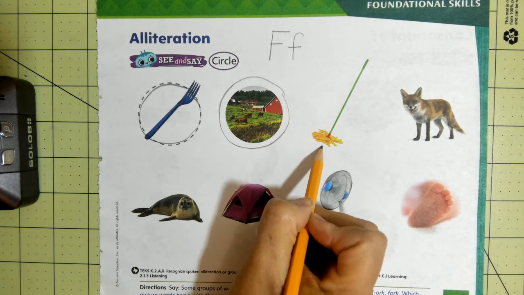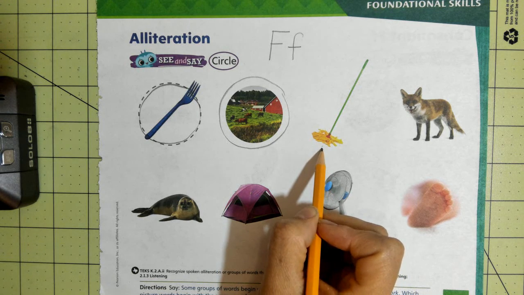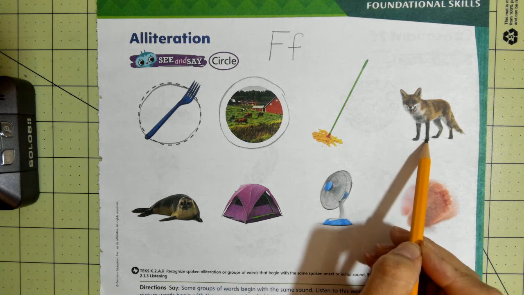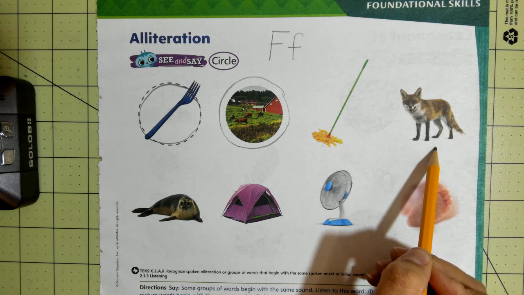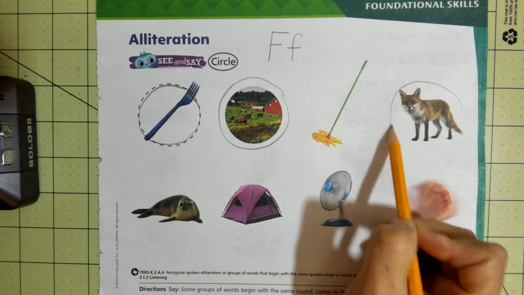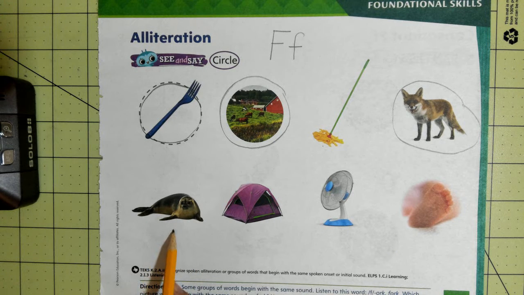Let's look at the next one. We have a mop. Mop. What's the first sound we hear in mop? It's not F, so we will not circle it. What's the first sound we hear in fox? Fox. Right, it's F, so we will circle it. Let's go to our next one. What's the first sound we hear in seal? Seal. Right, it's S, so we will not circle it.